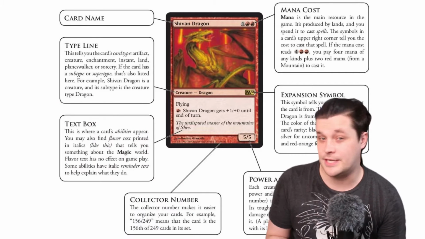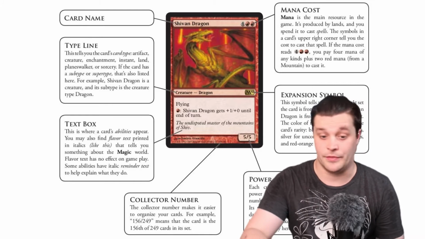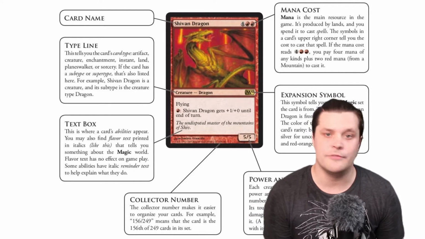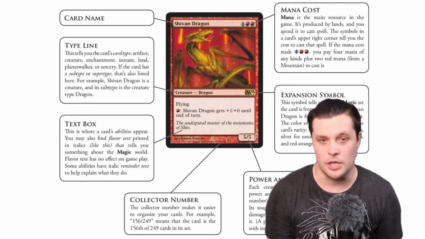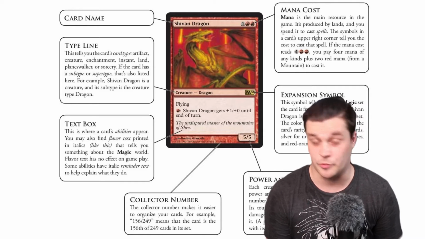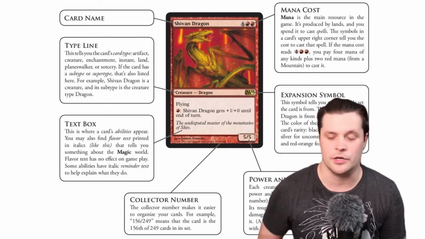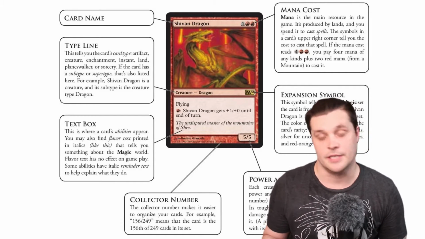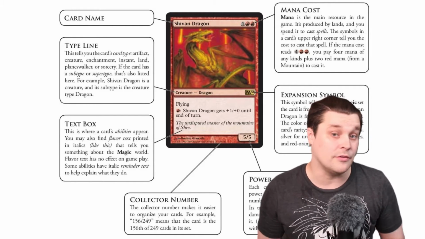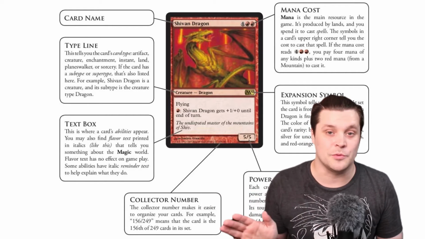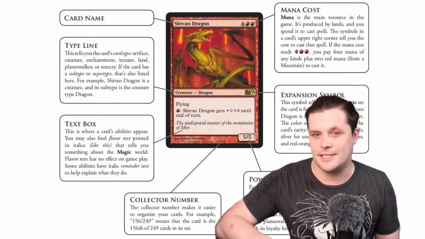And below that is the card's text box, so that it has its abilities, which is what the card does, if anything. Shivan Dragon, for example, has flying, which means it can only be blocked by other creatures with flying or creatures with reach. And it has an ability where you can pay 1 red mana to give it +1/+0 until end of turn, +1 power, +0 toughness until end of turn. In italics at the bottom of some cards is flavor text. Flavor text has nothing to do with the rules of the game. However, it's kind of a look-see into the world of Magic.